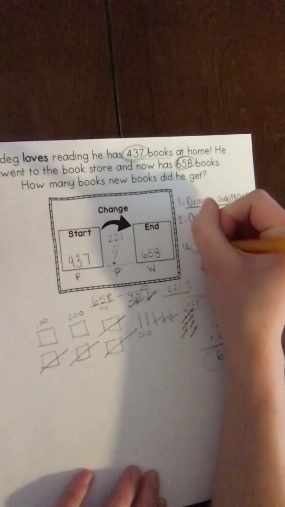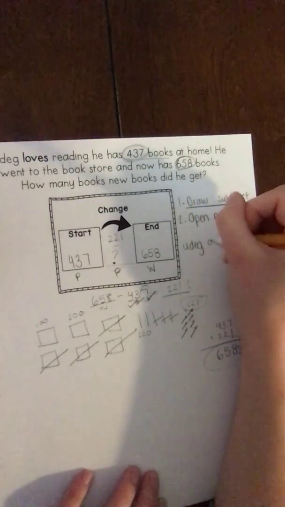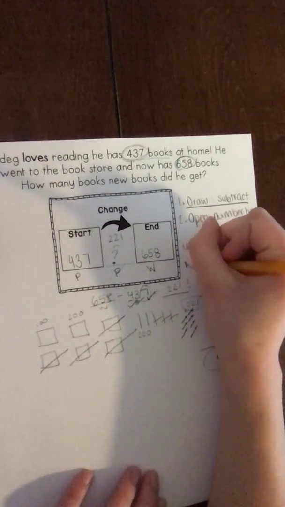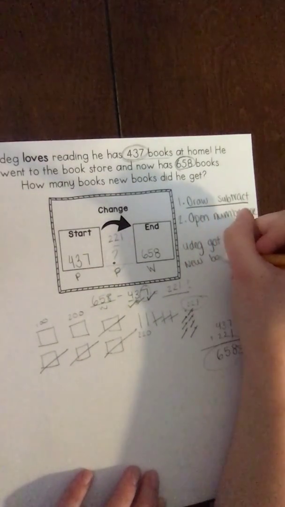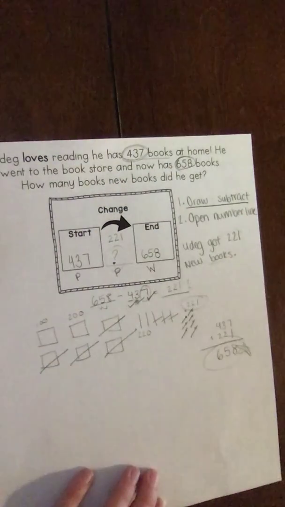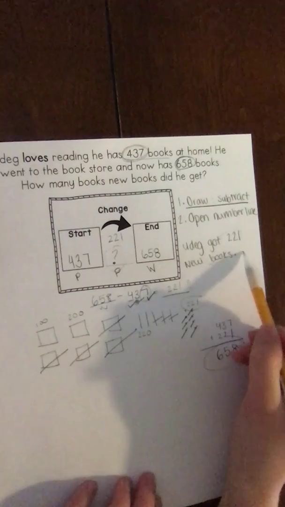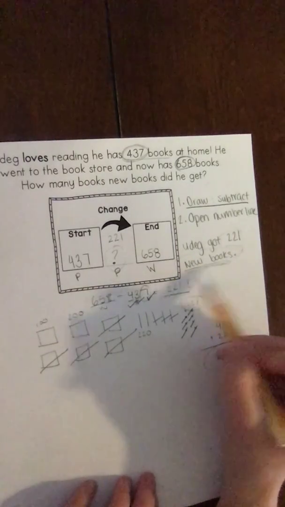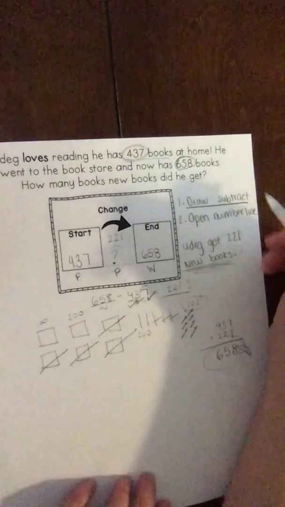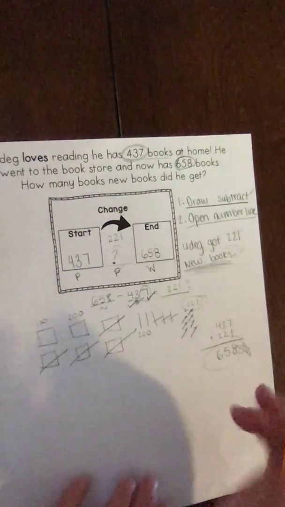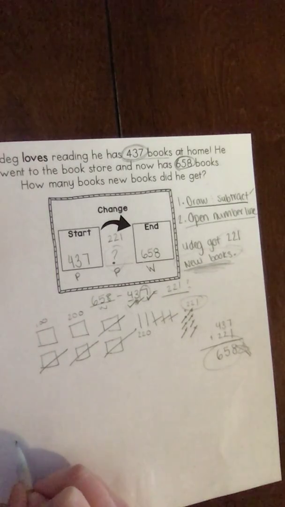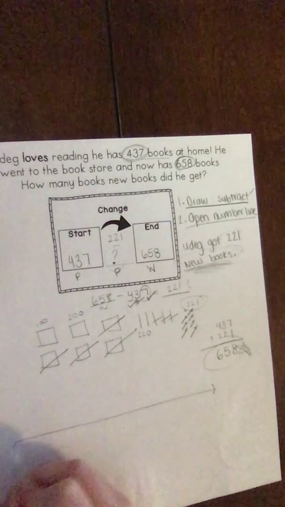So I would say Uday got 221 new books. Right? I can't just say 221 because we're talking about a word problem. You always need to include your unit, or the thing you're talking about. And in this case, we are talking about new books. So we did draw and subtract, and I'll quickly go over open number line with you. There are other videos attached to your links if you want a little bit more help with these strategies.